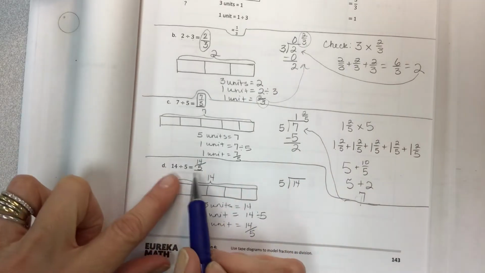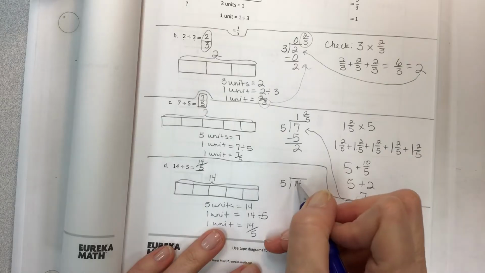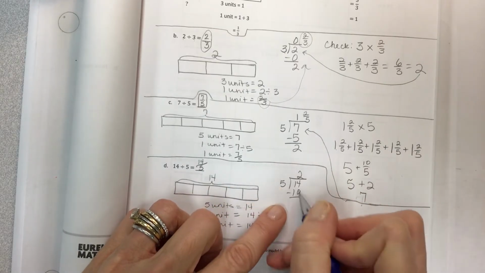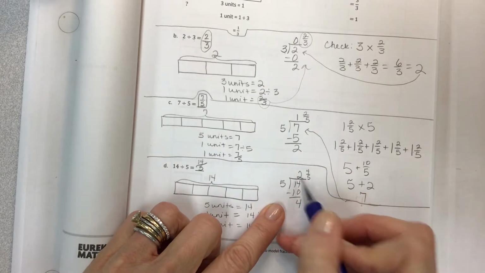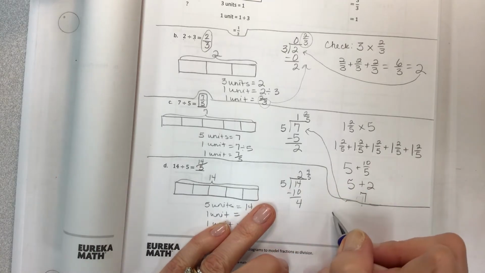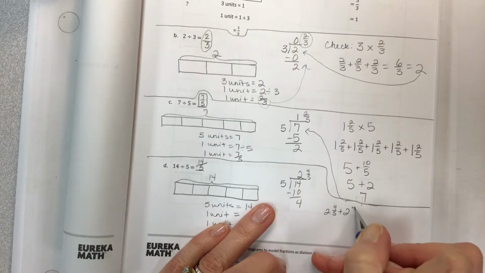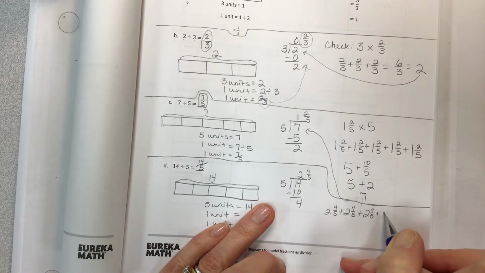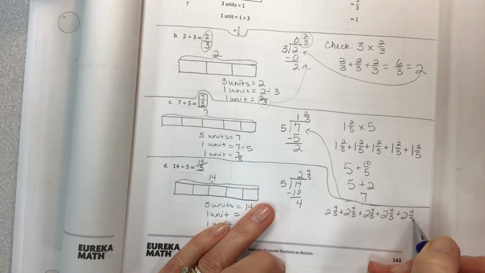You can always just go straight from here to here, do all this, and then come back and do that if you like. 5 goes into 14 2 times using 10 with 4 left over. 4/5 is your fraction to go with the 2. When you want to check that, again, I have to write it 5 times. So 2 4/5. 1 time, 2 times, 3 times, 4 times, 5 times.